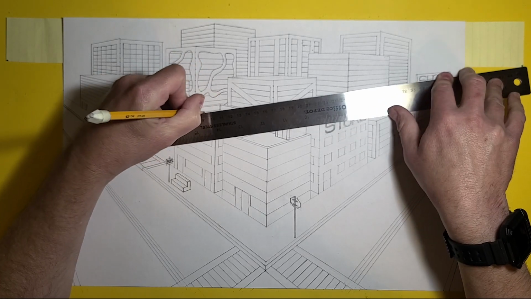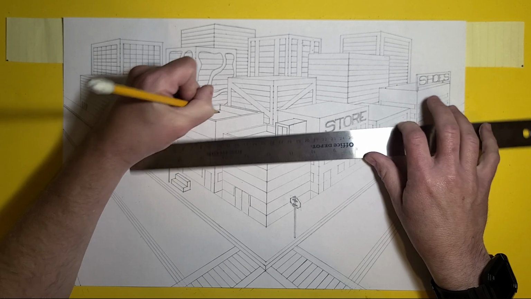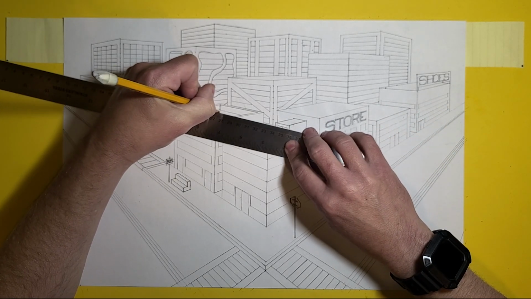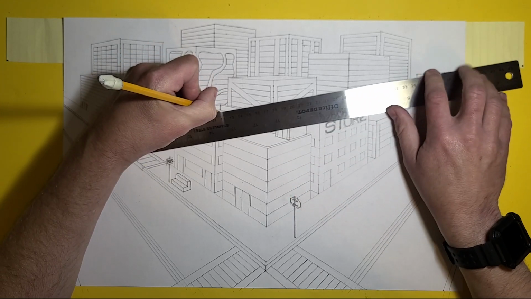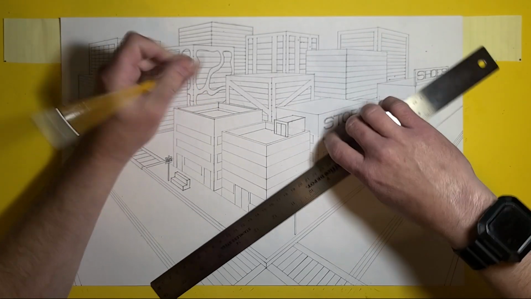We're not going to see all the pool because it's going to be down here, but we can at the very least see the edge of the pool. One line will go towards our vanishing points. One on the left, one will go towards our right vanishing point. We can show the depth of the pool.